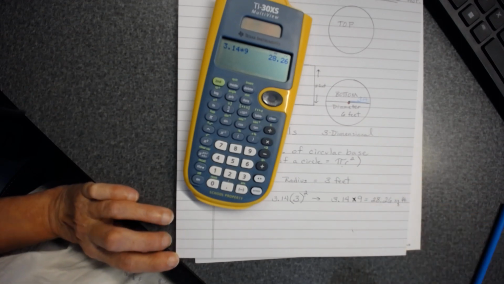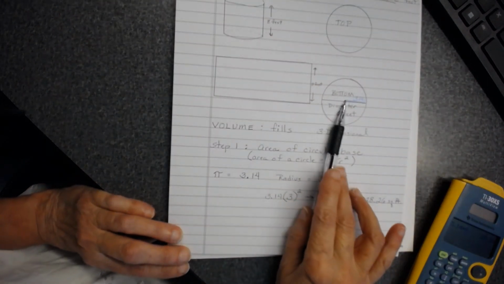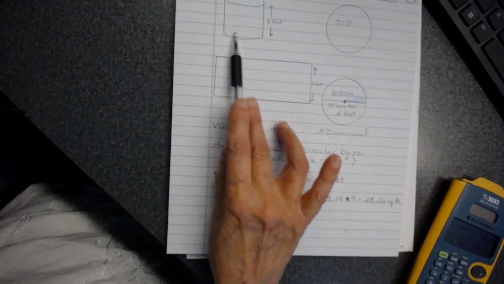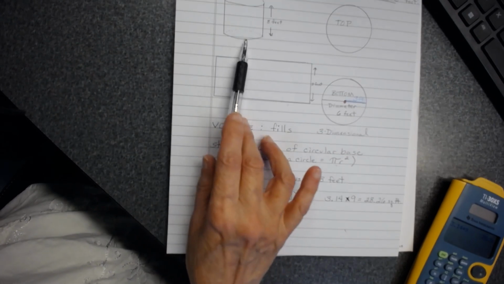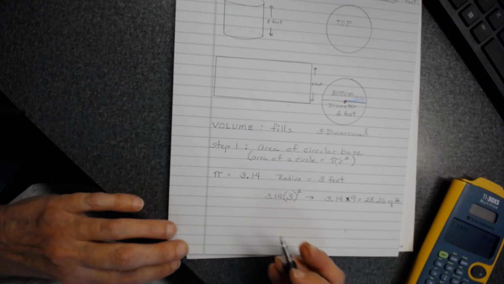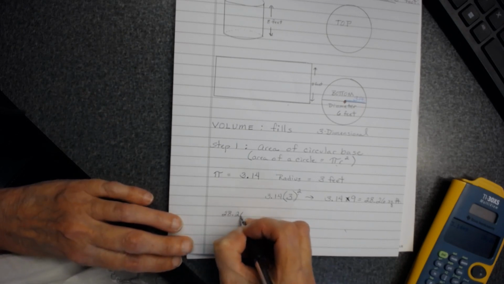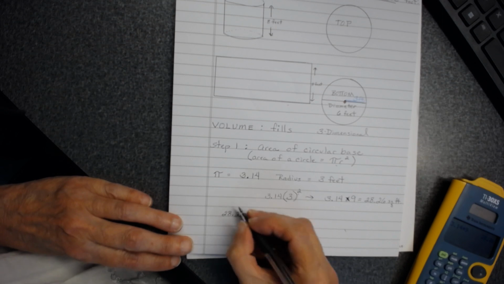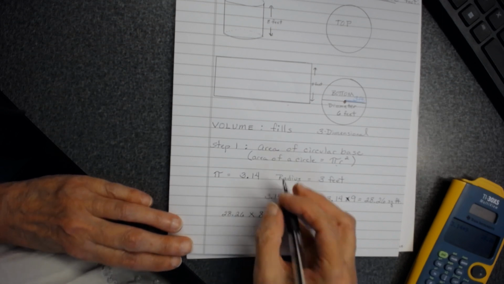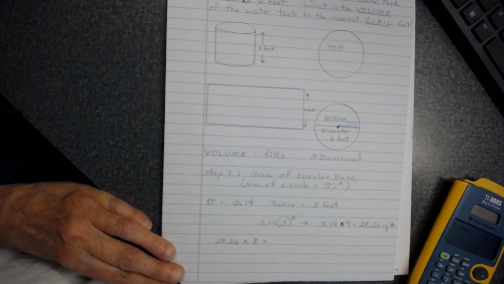All right, so we know what our area of the bottom of this is. Now let's multiply that times the height, 28.26, times the height of the cylinder, which is 8 right here, 8 feet. And let's see what we get.